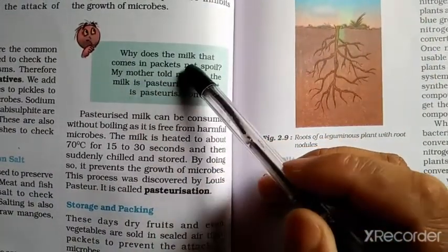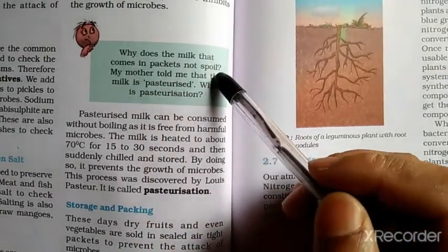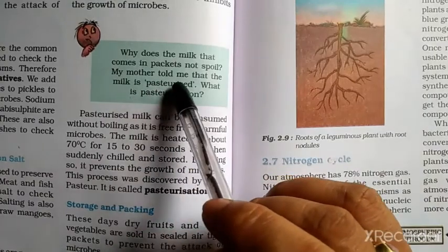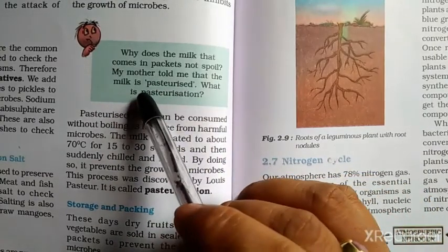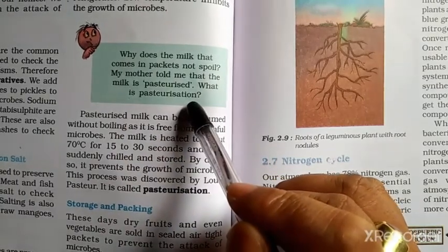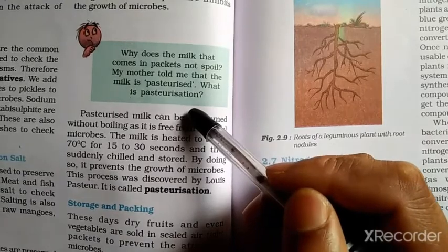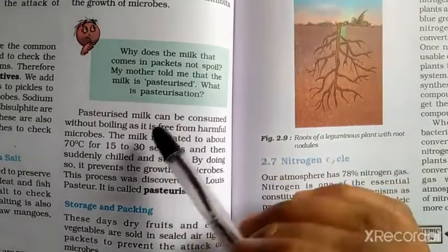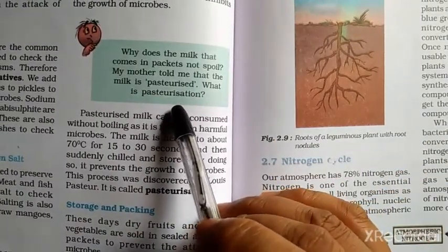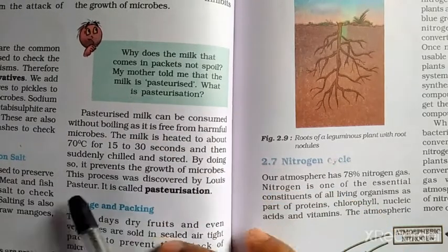Why does the milk that comes in packets not spoil? My mother told me that the milk is pasteurized. What is pasteurization? Here we meet a new term that is called pasteurization. Let's see what is pasteurization.